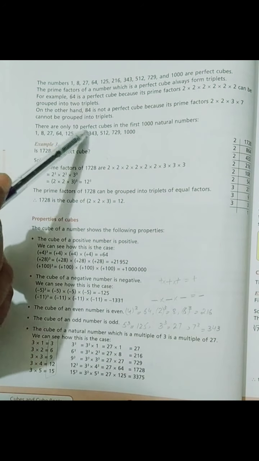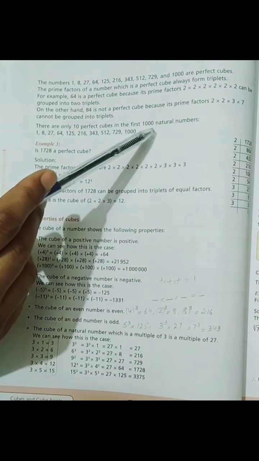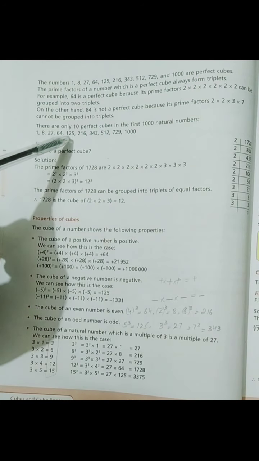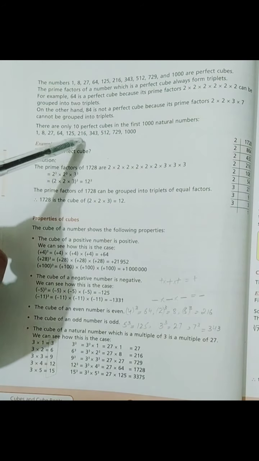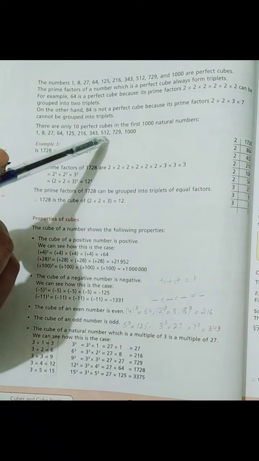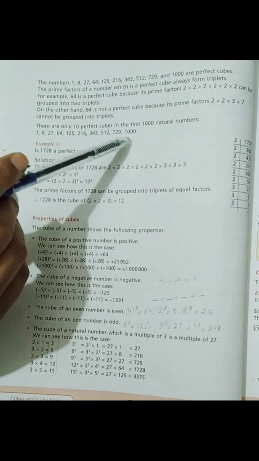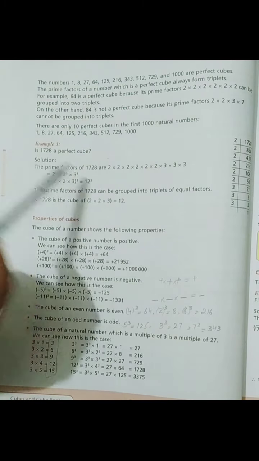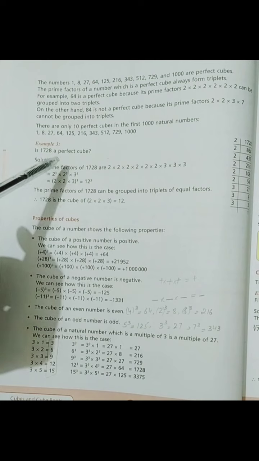There are only 10 perfect cubes in the first 1000 natural numbers, and these are 1, 8, 27, 64, 125, 216, 343, 512, 729, and then 1000. Here we have an example in which we prove that 1728 is a perfect cube.